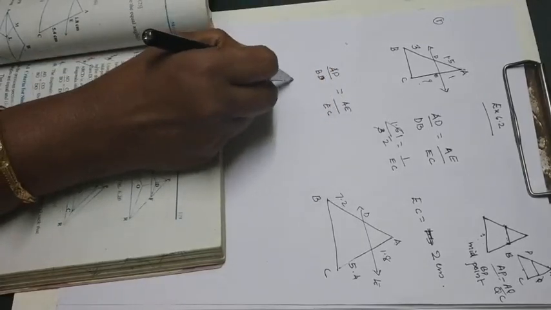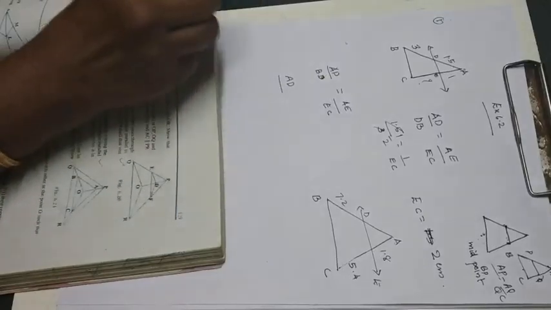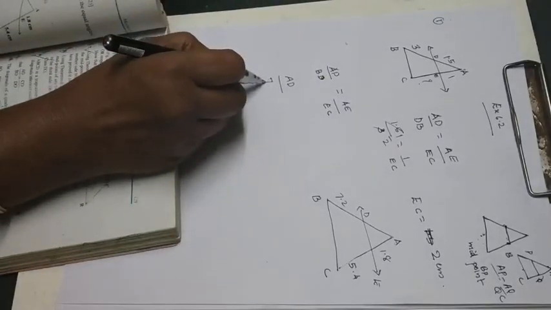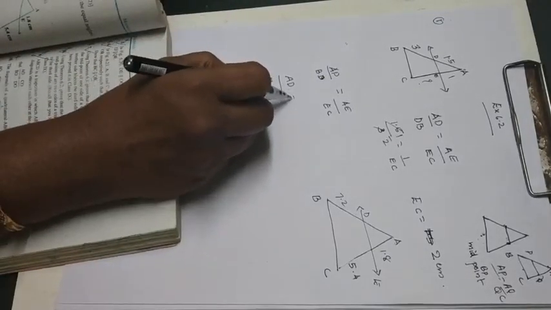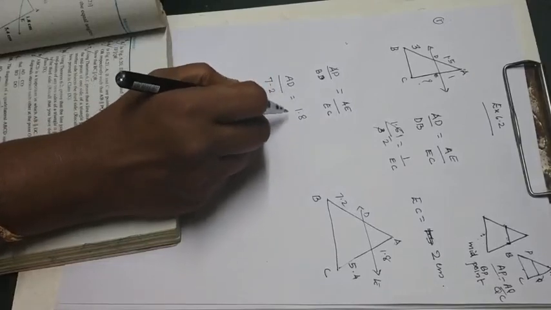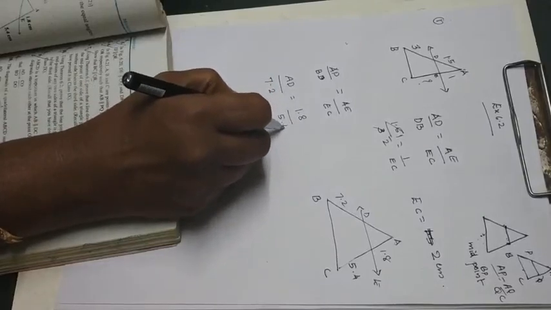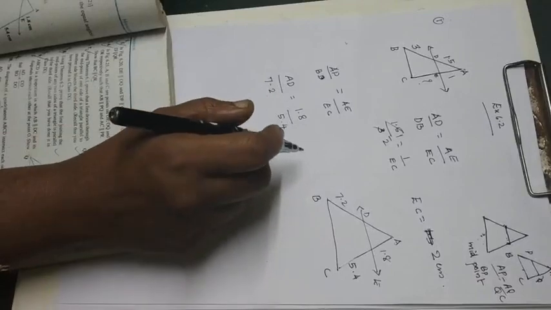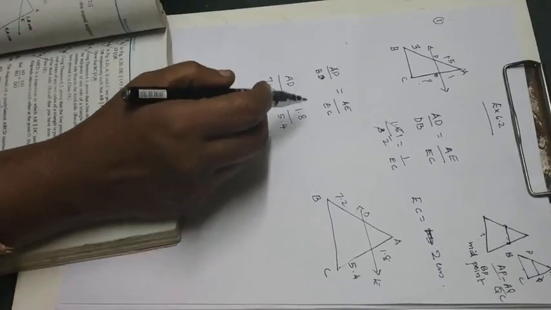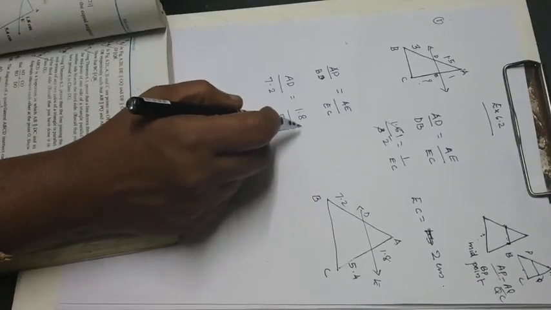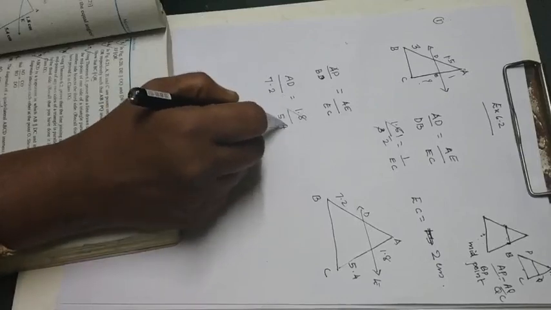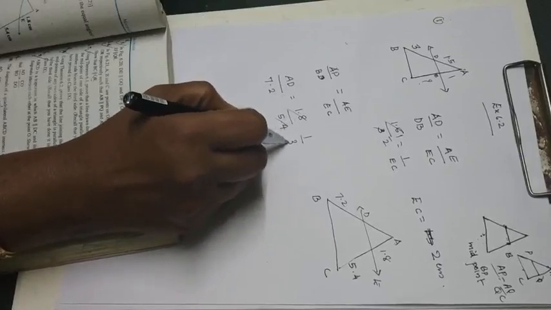So AD we have to find out. AD by 7.2 is equal to 1.8 by 5.4. 1.8 by 5.4, that is 1 by 3.